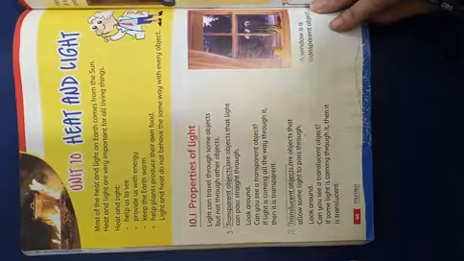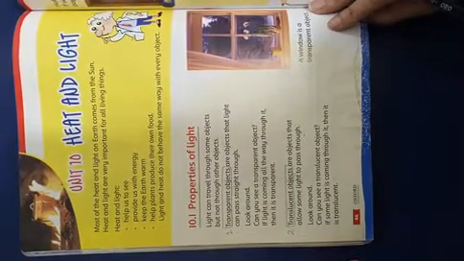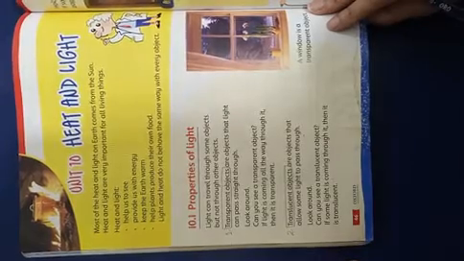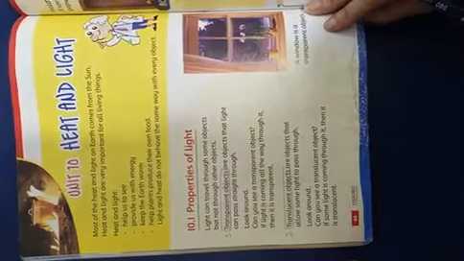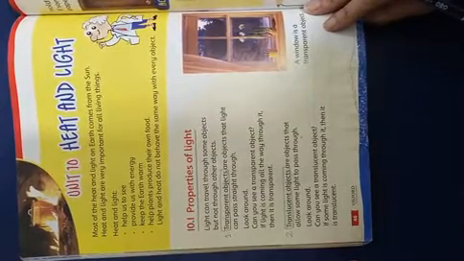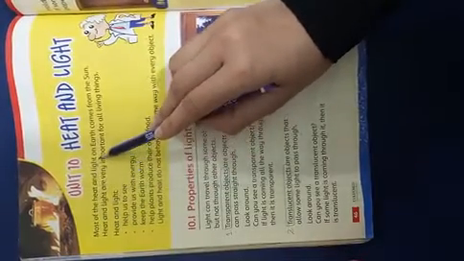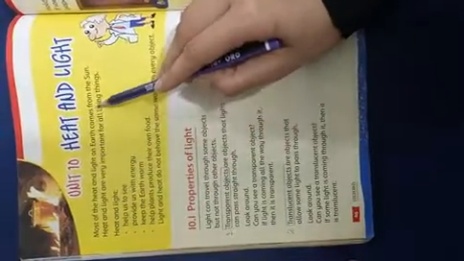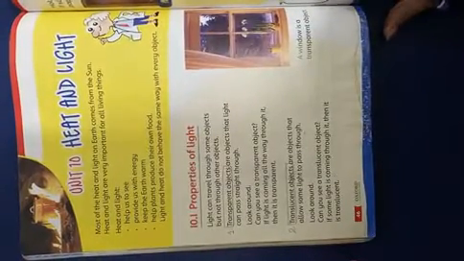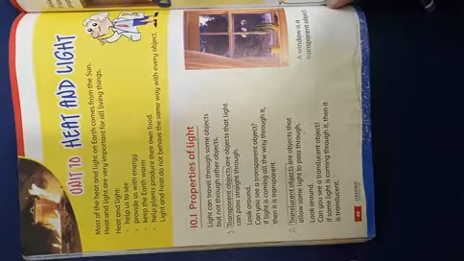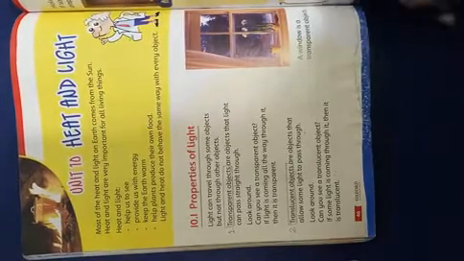As we know, heat and light are two important factors for all living things, and the major source of both heat and light is the sun, which means that most of the heat and light on earth comes from the sun. Heat and light provide us some purposes. Let's see what purposes they provide.